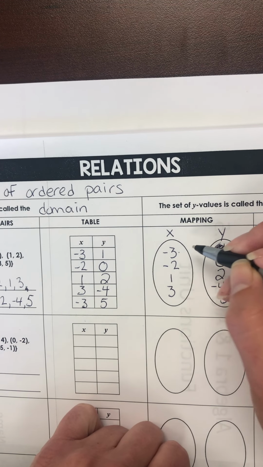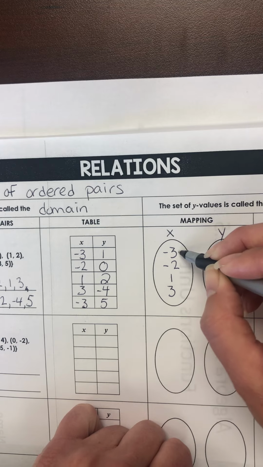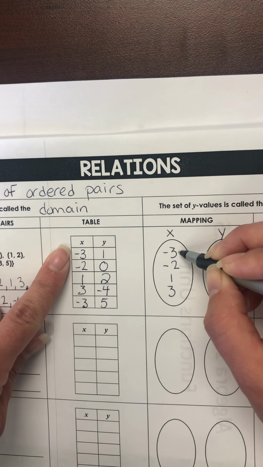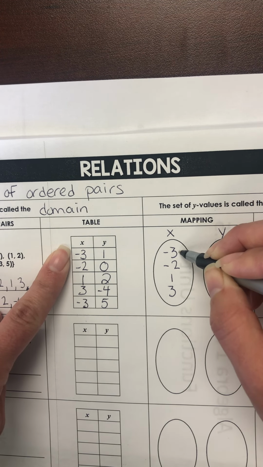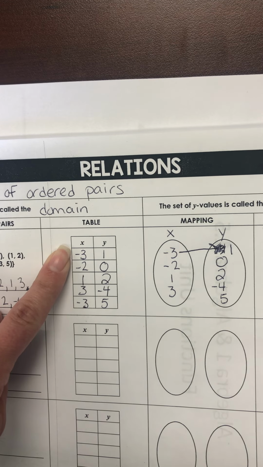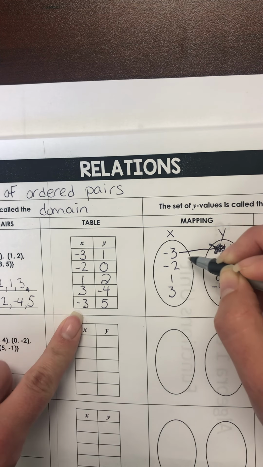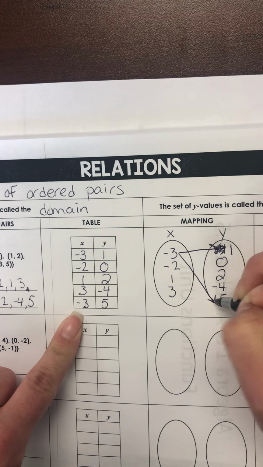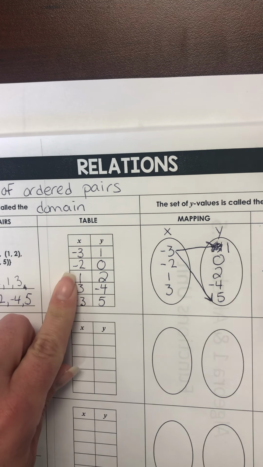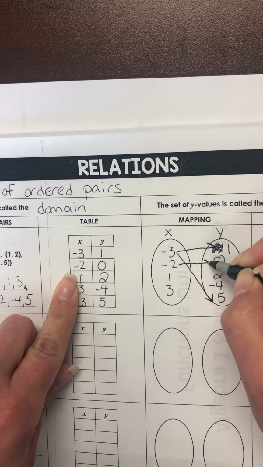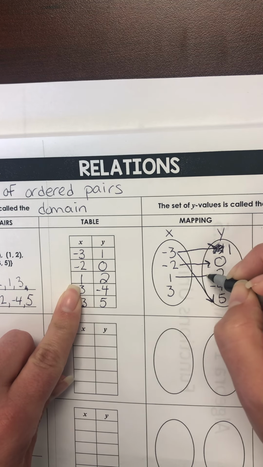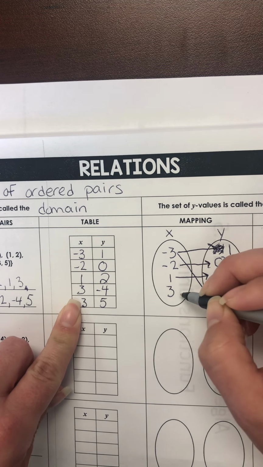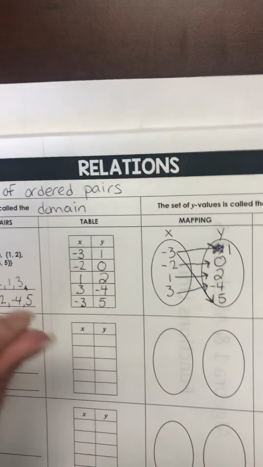So now we're going to map them to where they went. So the -3 as an x value had 2 y values. So when x was -3, it was 1 as y. And when x was -3, it also had 5 as my y value. When x was -2, y was 0. When x was 1, y was 2. When x was 3, y was -4.